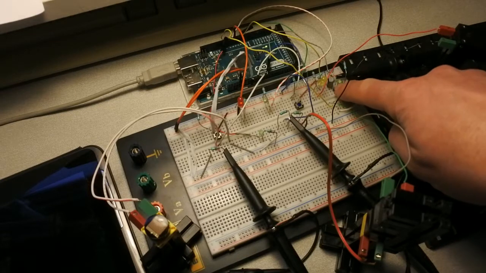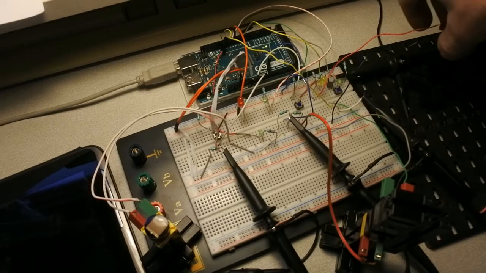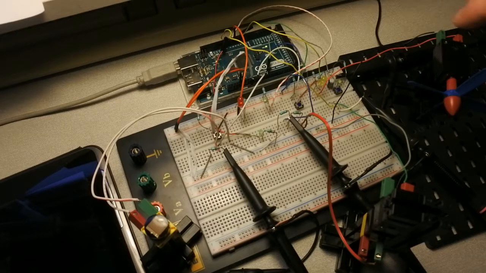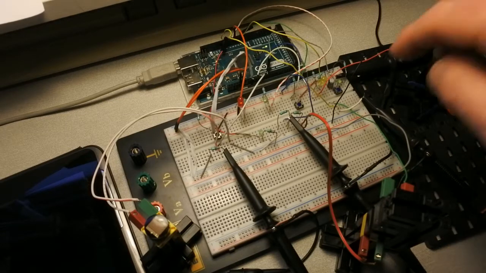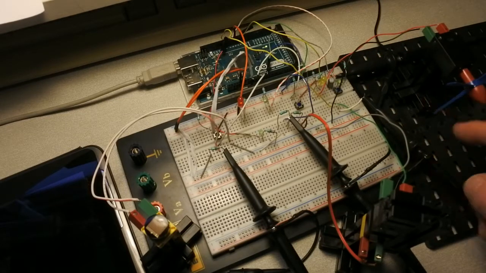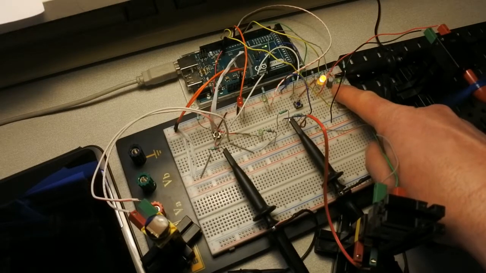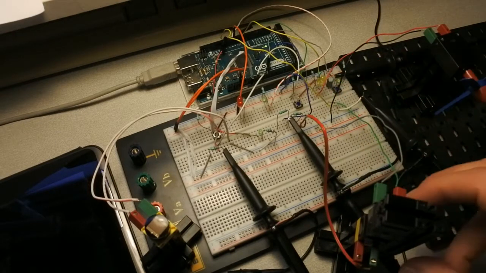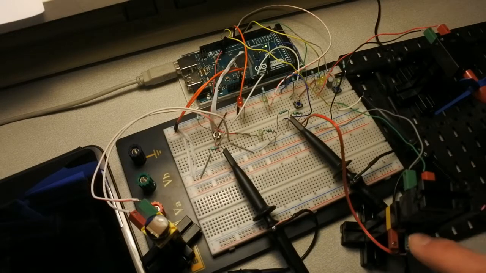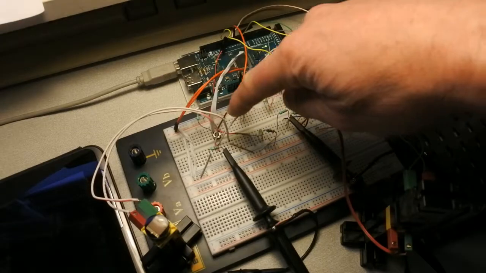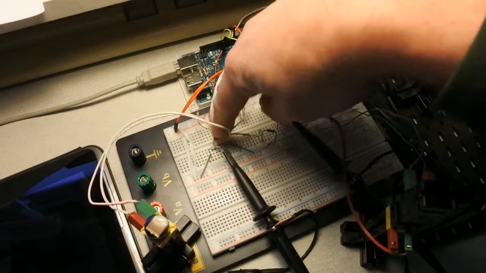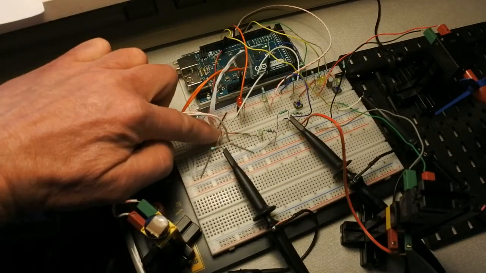So once again, every detail. This works with the motor and the LED. This phototransistor works, and then I should not block the view.